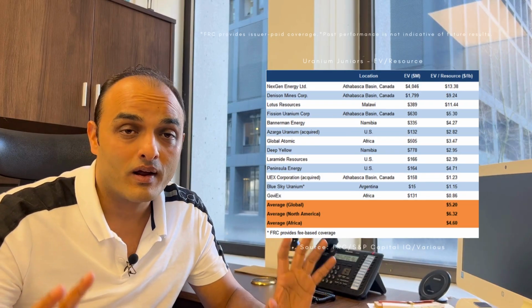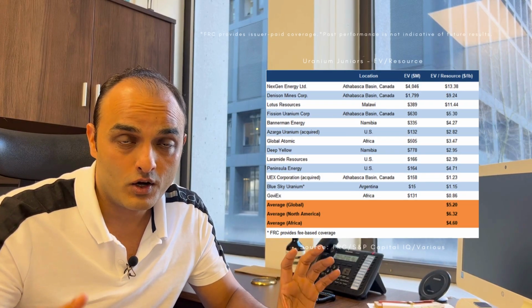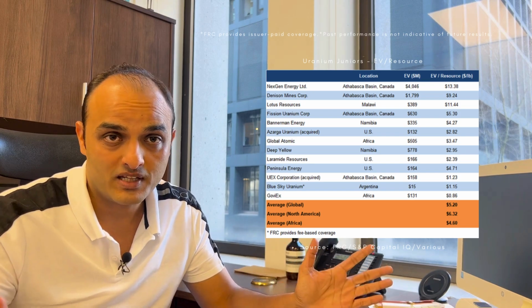Step 2, find that company's resource estimate. Now you can find that number in a company's deck or its website. You want to use 100% of measured and indicated resources and 50% of inferred resources. Step 3, calculate the EV to resource ratio to get a dollar per pound figure. And finally, step 4, compare the dollar per pound figure you got to the average number shown in this table.